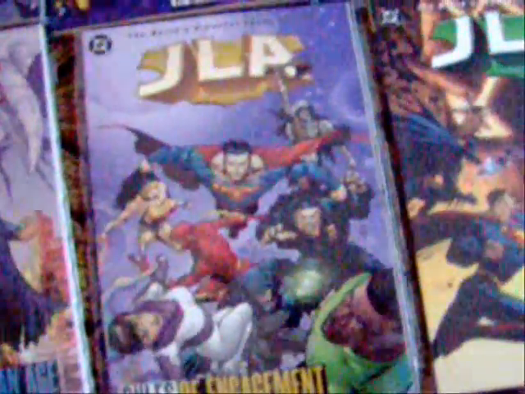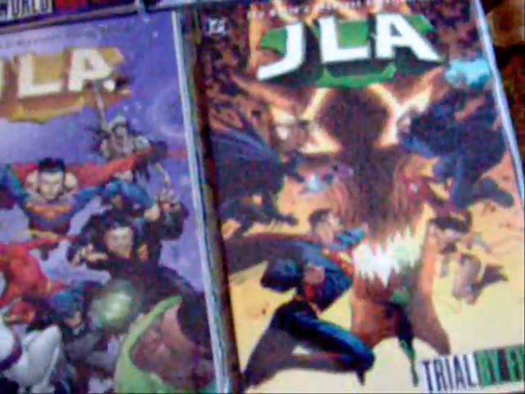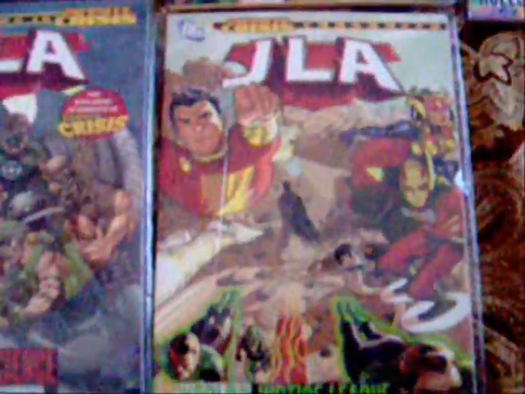JLA, Rules of Engagement, Trial by Fire, JLA, The 10th Circle, Pains of the Gods, Syndicate Rules, Crisis of Conscience, and A World Without the Justice League.